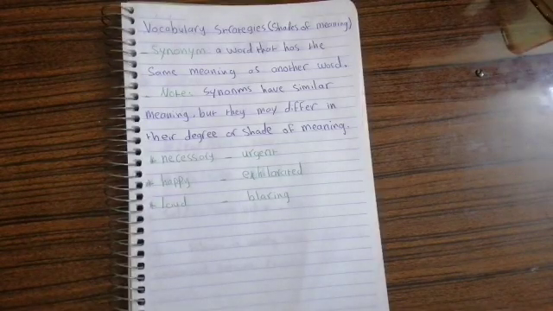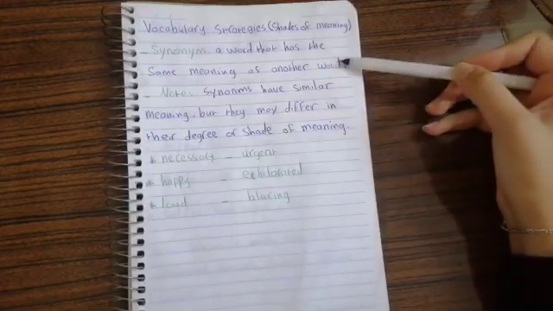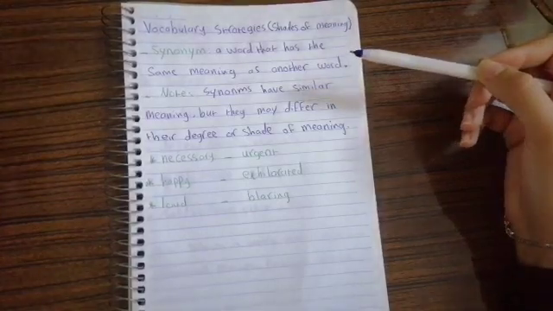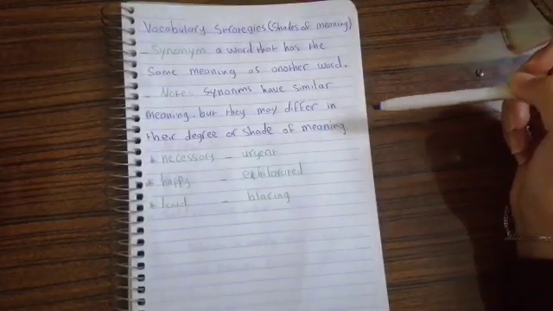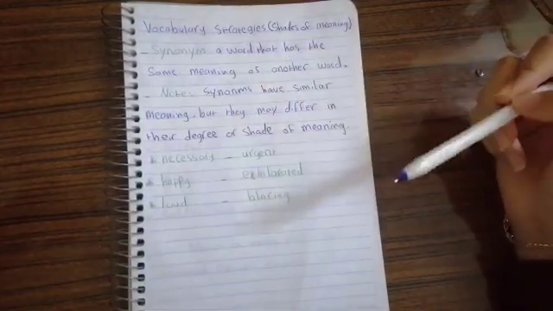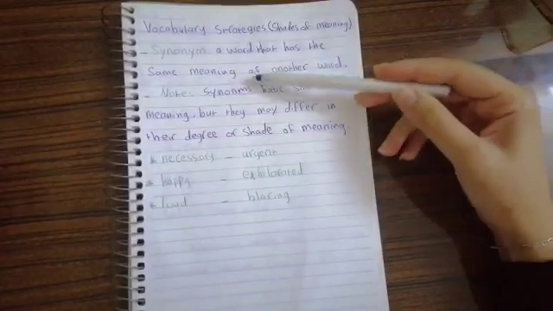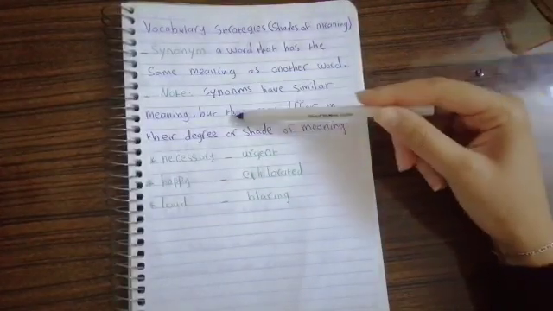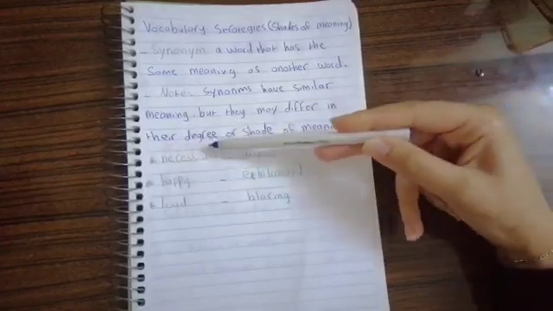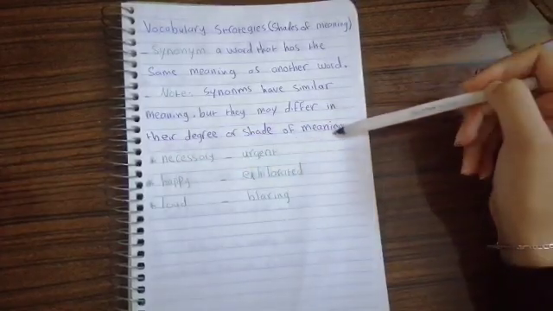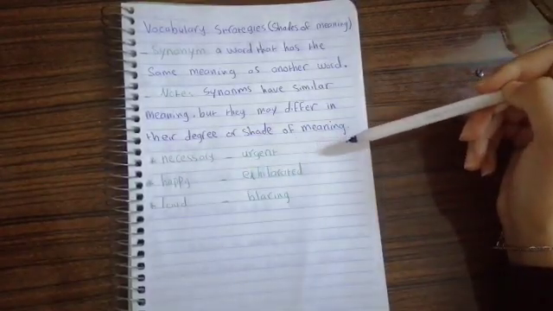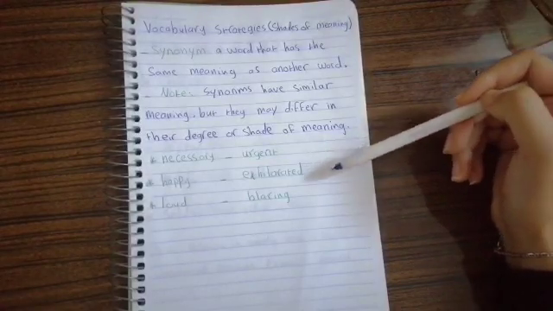So what do we mean by synonym? It's a word that has the same meaning as another word. So two words that have the same meanings. We have a note about synonyms, which is synonyms have similar meaning, but they may differ in their degree or shade of meaning. So we have degrees for words.